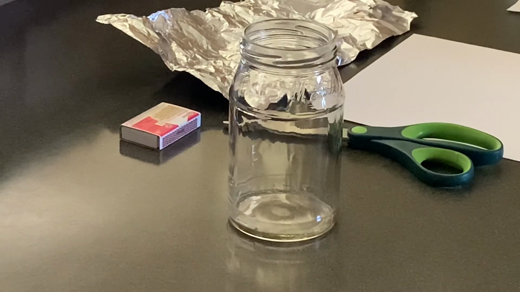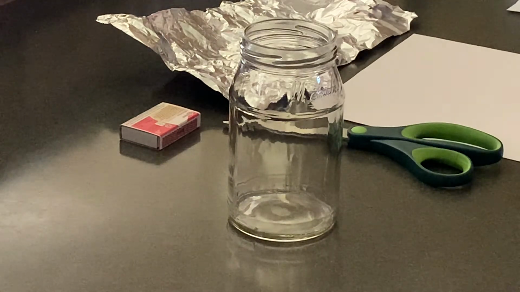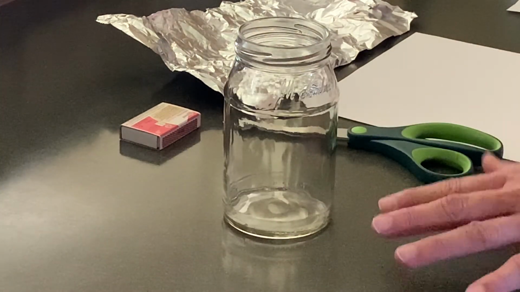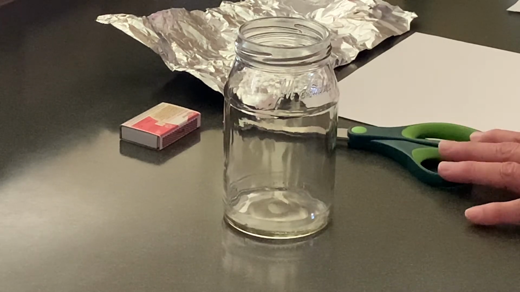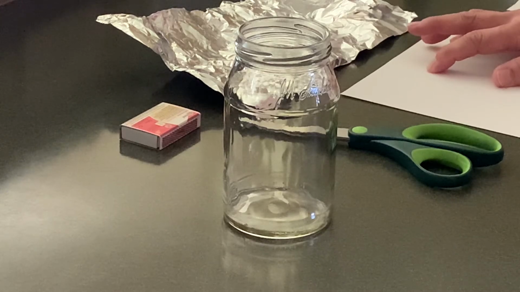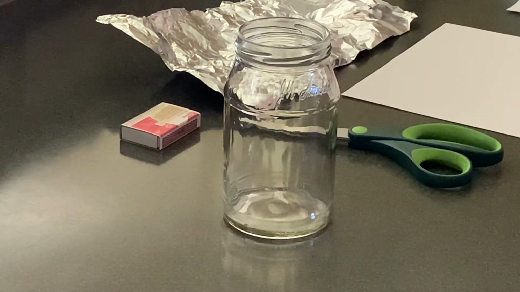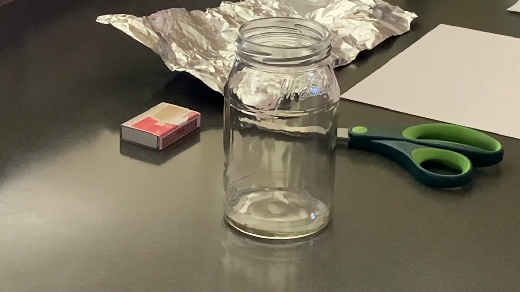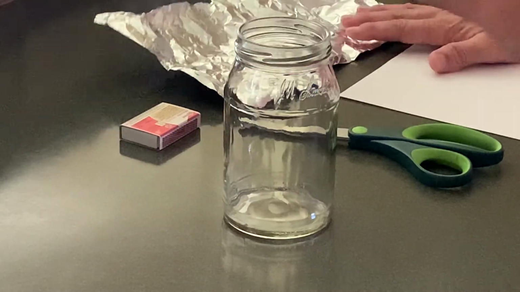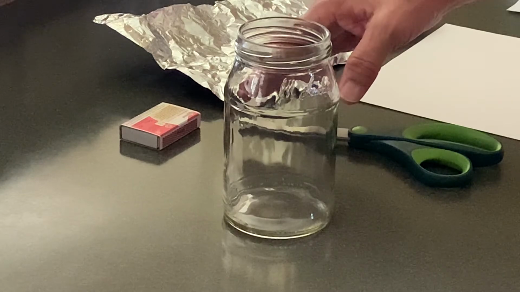We're going to make smog today in a jar. It's really simple, very easy. We need a jar. This is a jelly jar, whatever you've got, just make sure it's clean. A pair of scissors, a piece of paper. We're going to cut a strip off of this to make our fuel or fire for our smog. You also need some foil to make a little lid to go on top of your jar. Did I mention matches? We need matches.